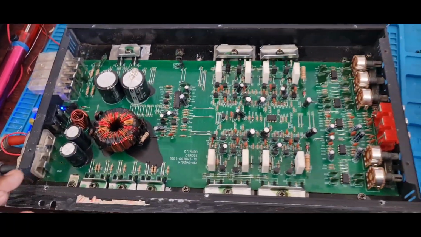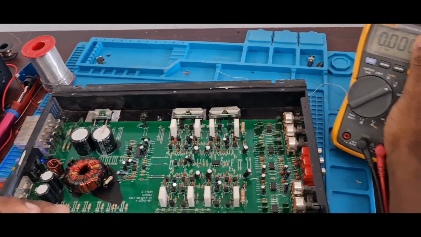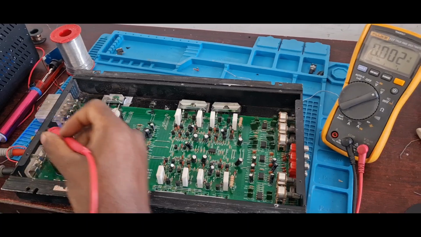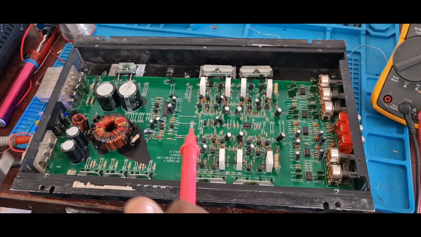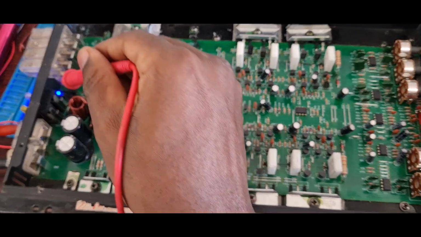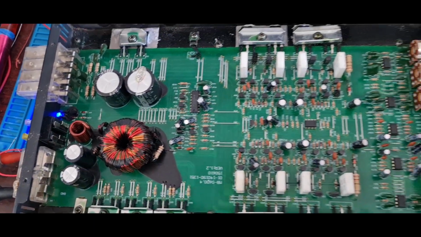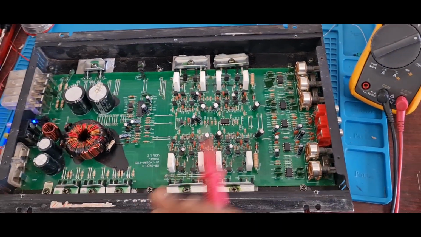So I put my multimeter first to DC voltages, and then I will quickly check the voltages on the board to see what's going on. If I'm getting power, then I assume the input circuit, the power circuit, is fine, which I don't need to troubleshoot because I see the power light is going on. But I don't get output sound, so I will start by checking the output section, and then we'll check it together.